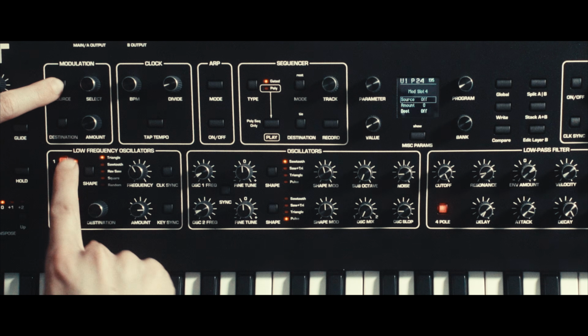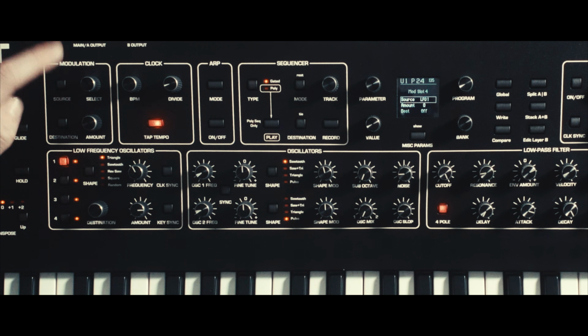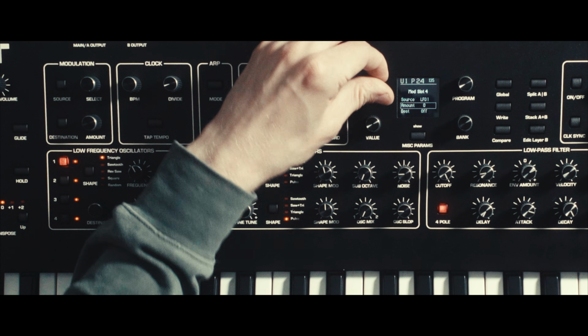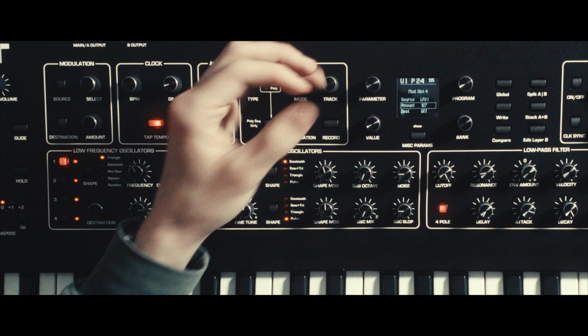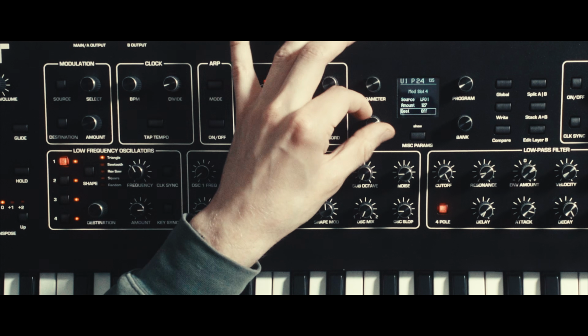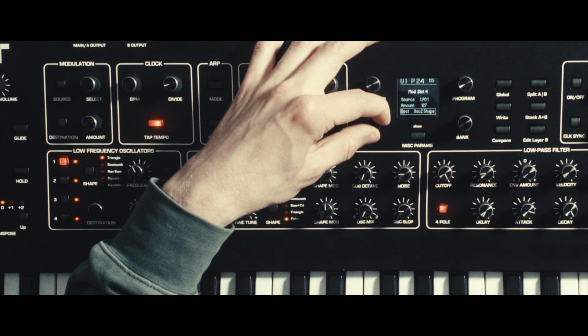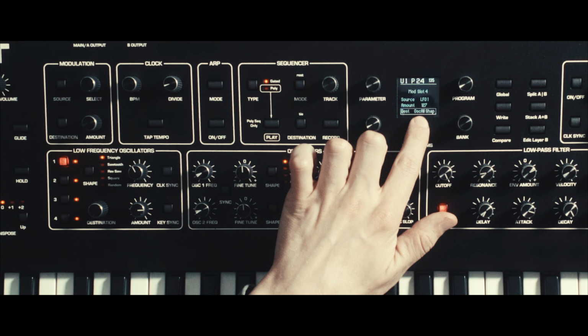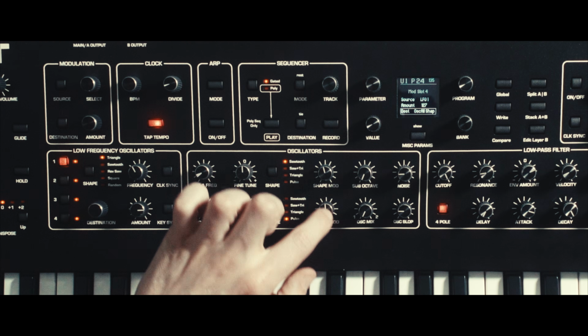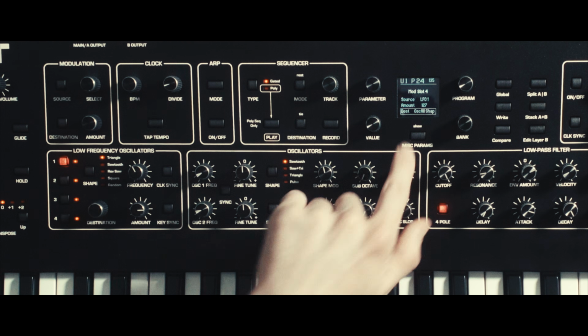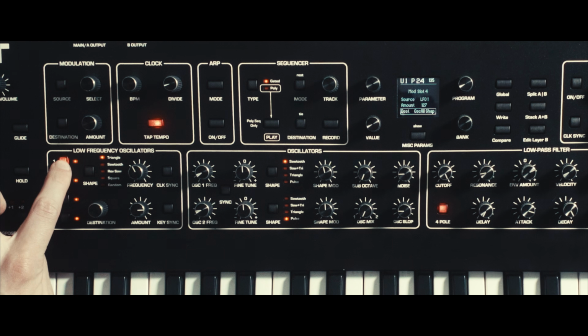Just hold source, press LFO1. It's now mapped. I'm going to select the full amount, 127, and then oscillator all shape. So now the shape of both oscillators is going to be modulated by LFO1. We're going to hear now.